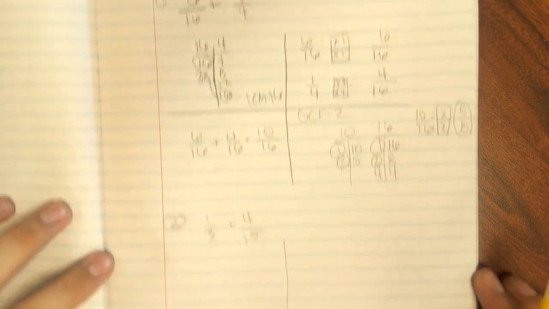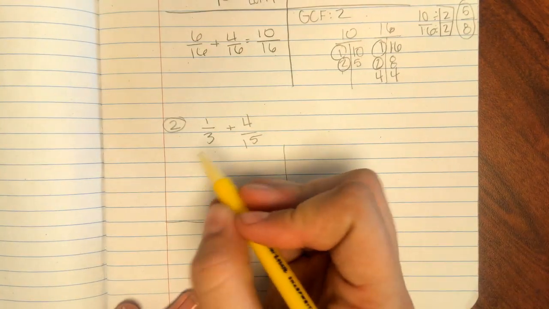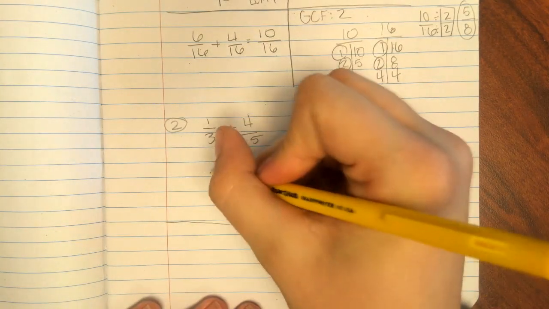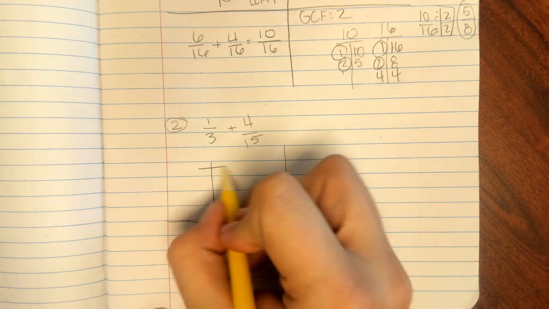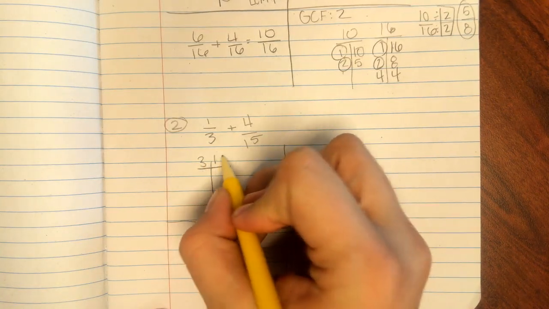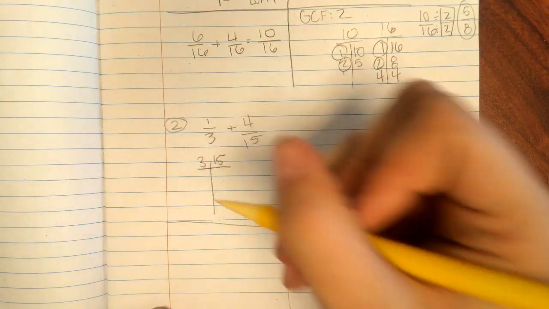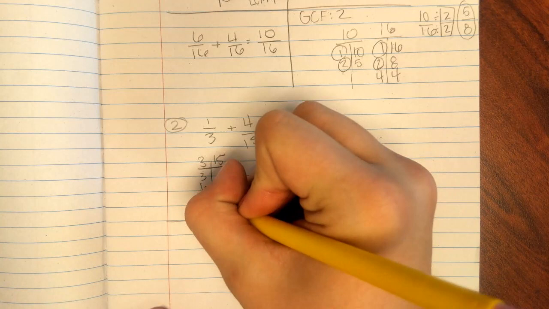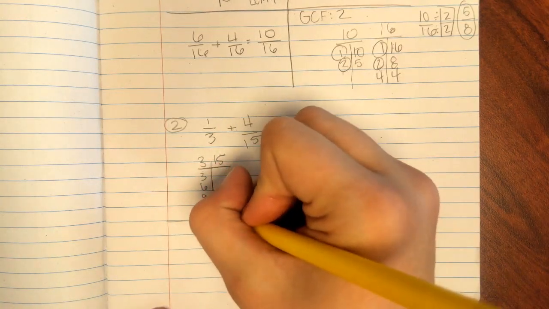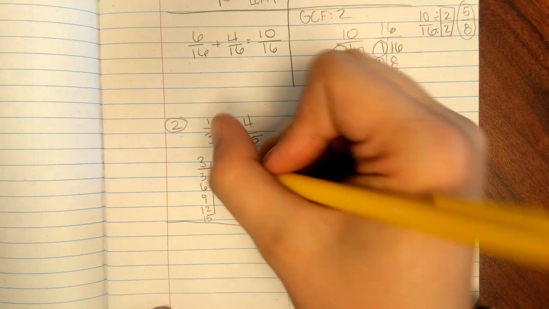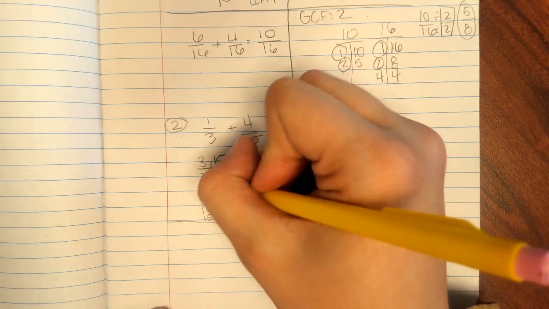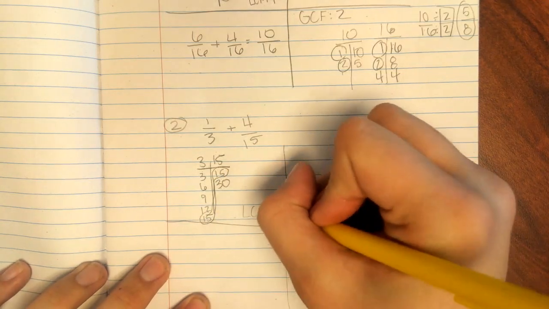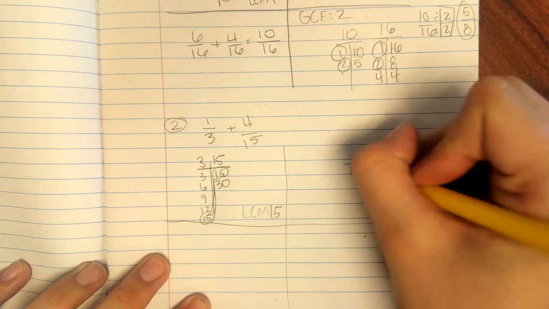All right, I'm going to do it one more time for you. First step is for me to find my least common multiple. And remember, I do this by drawing my double-sided t-chart. And I put my denominators up top. I list my multiples. 3 times 1 is 3, times 2 is 6, times 3 is 9, times 4 is 12, times 5 is 15. 15 times 1 is 15. 15 times 2 is 30. Their least common multiple is 15. So 15 is going to become my new denominator.